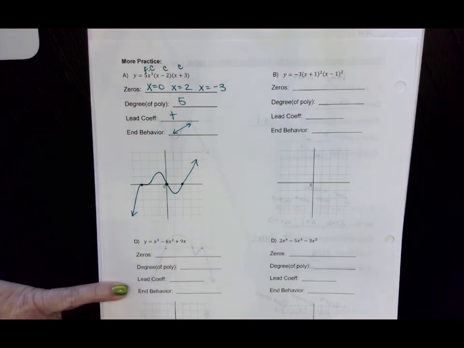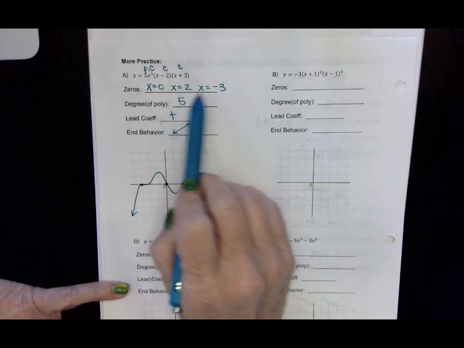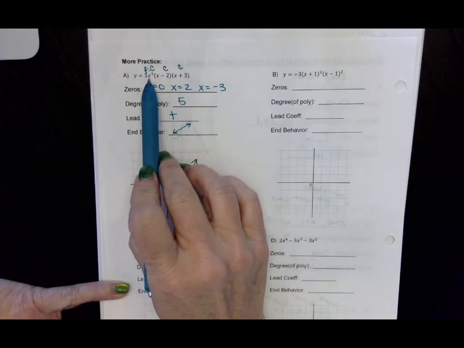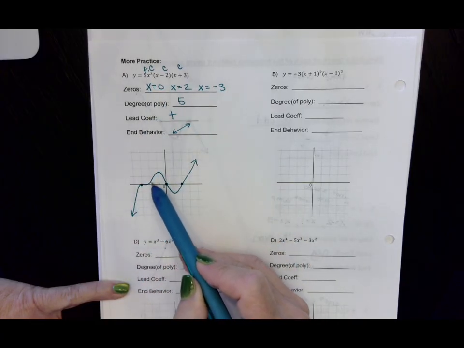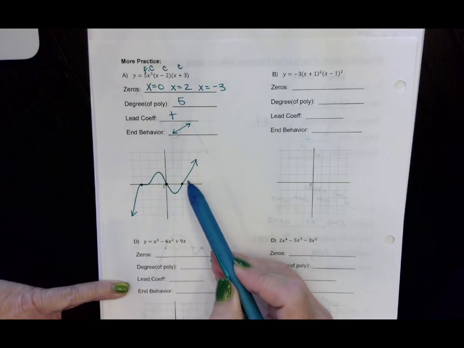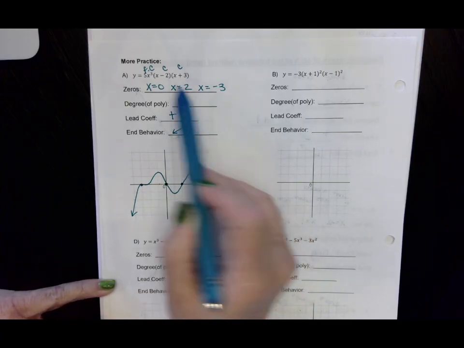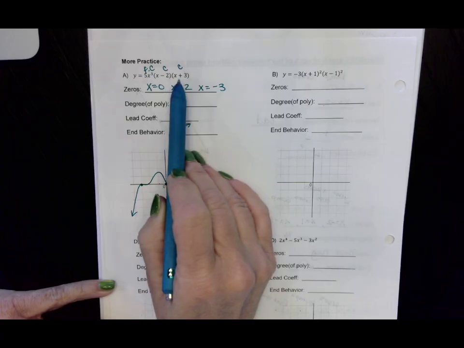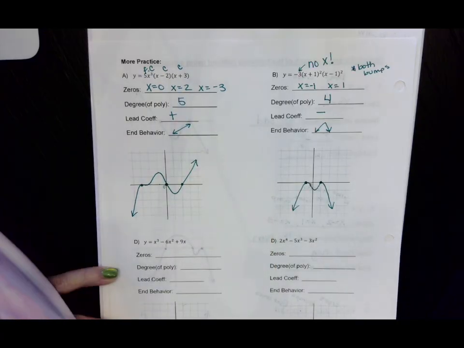All right, here's the first one. So I have 3 zeros. This first one is a flat cross, so this needs to look like a flat cross, and then a regular cross and a regular cross. Okay, so with my degree polynomial, it's 3, 4, 5. All right, pause it and do B.